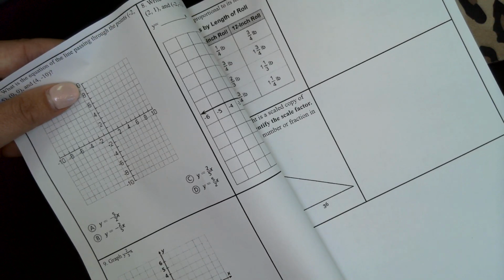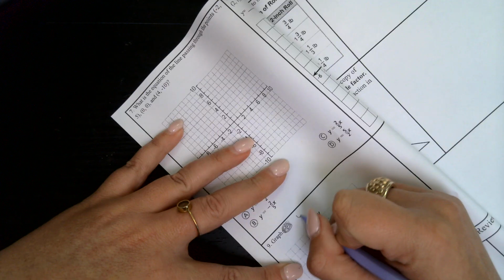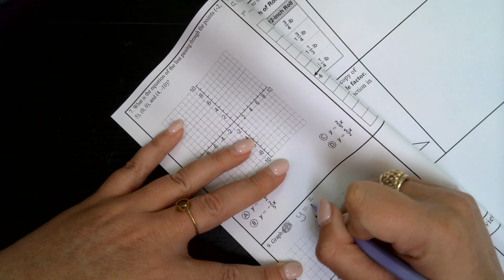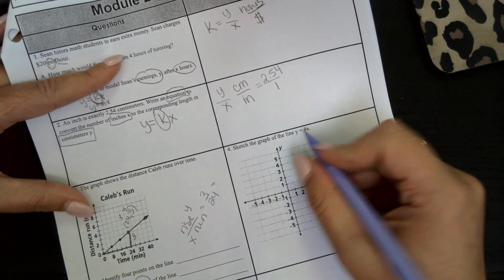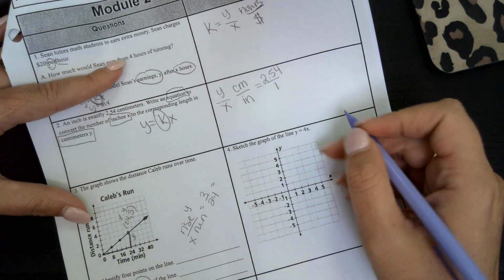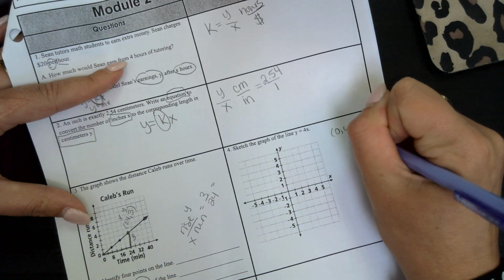Alright, number 4 and number 9 are really close. The only thing we need to do, see here in number 9, I forgot to write the equal sign, so it should be y equals 2/3 x. You're going to do those the same way. What I suggest doing is plugging in some numbers. The first thing I would try is my origin. And so my origin is 0, 0.